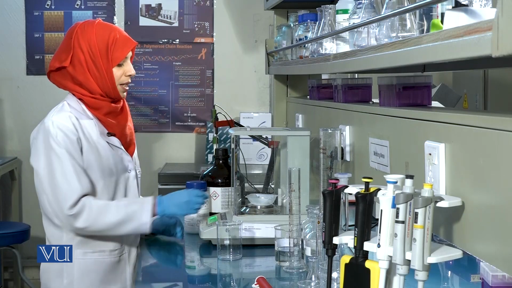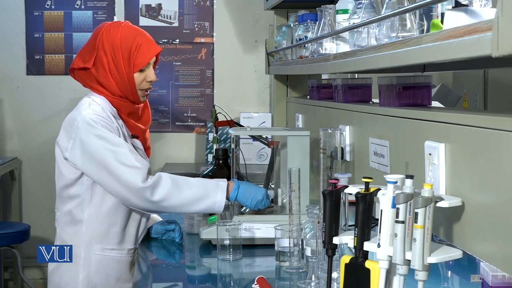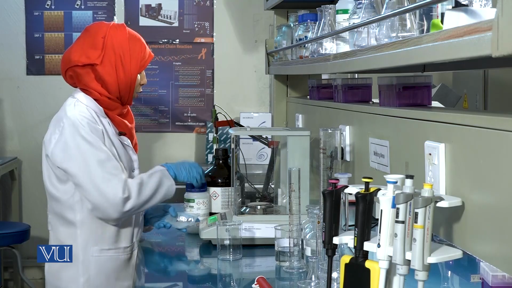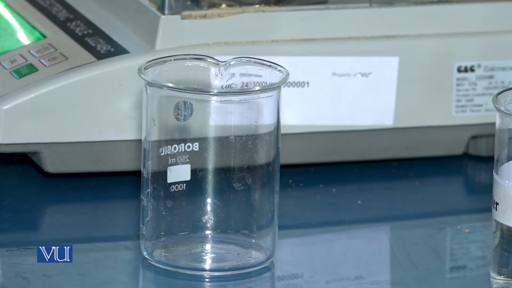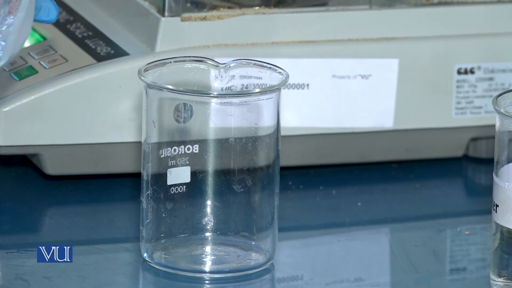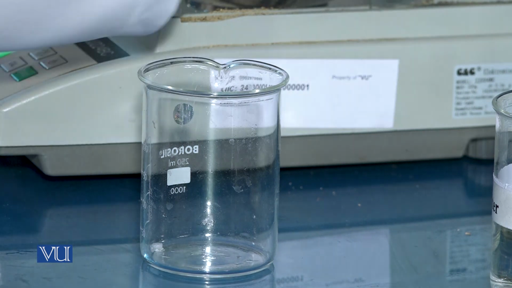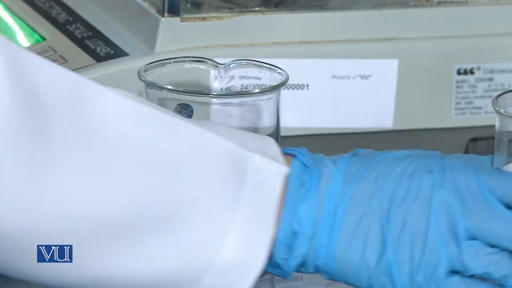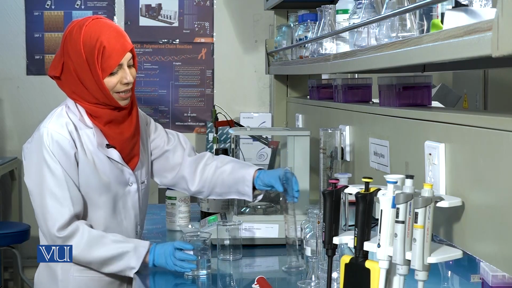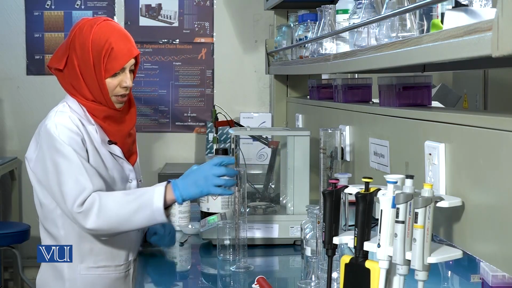Sodium hydroxide pellets get hydrated very quickly, so this step needs to be done quickly. Add approximately 20 ml of distilled water to this pellet.